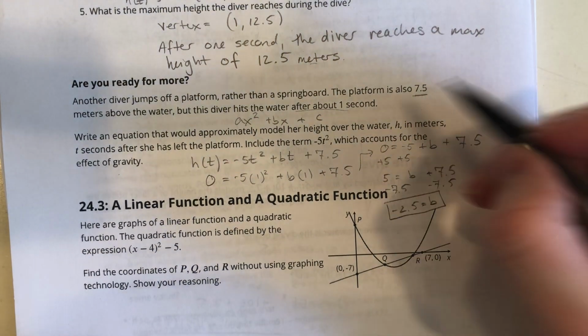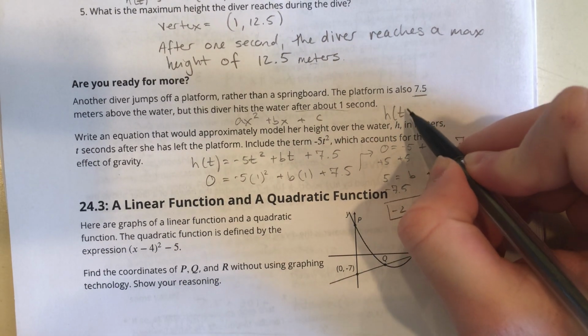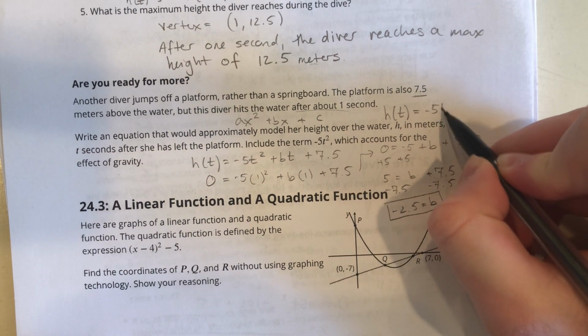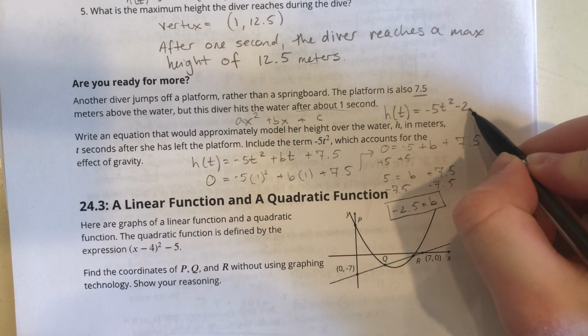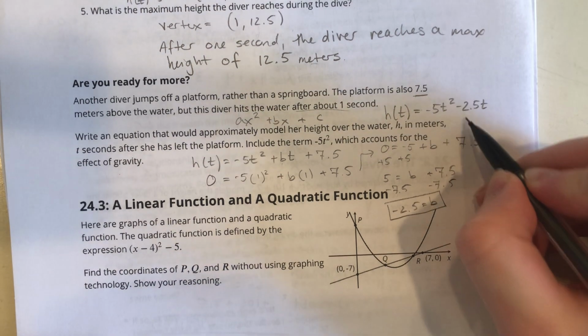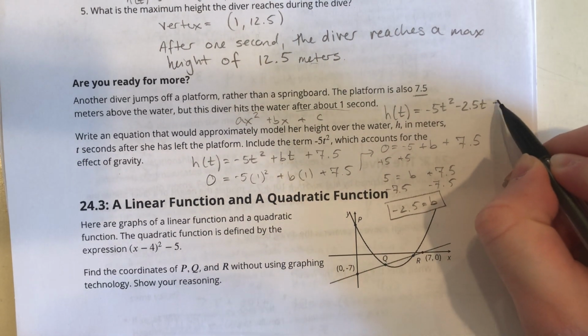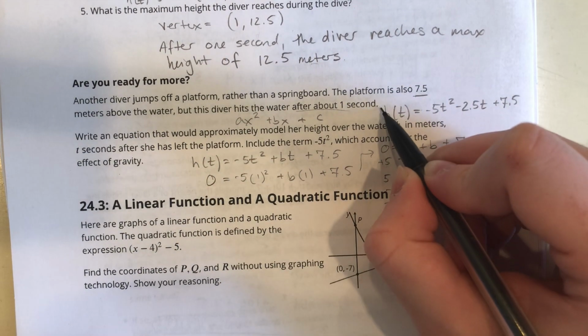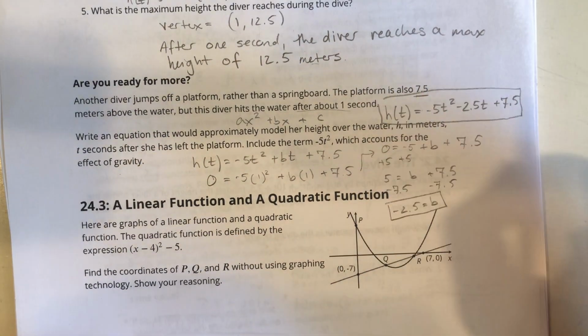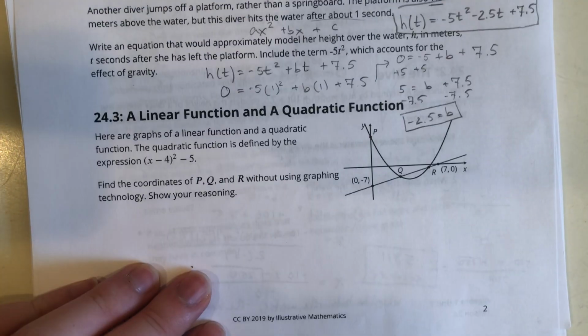So my whole equation is going to be h of t equals -5t squared minus 2.5t, that's the value we just got, plus 7.5. All right, on to the last one.